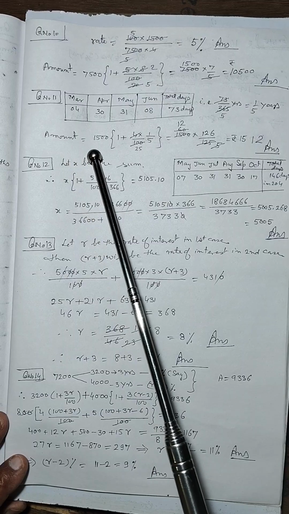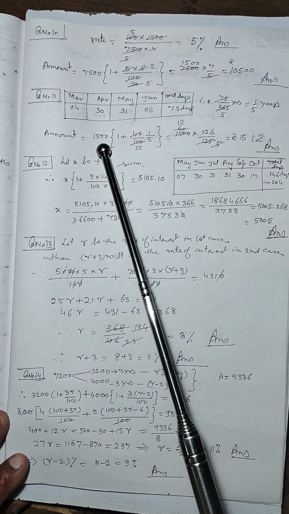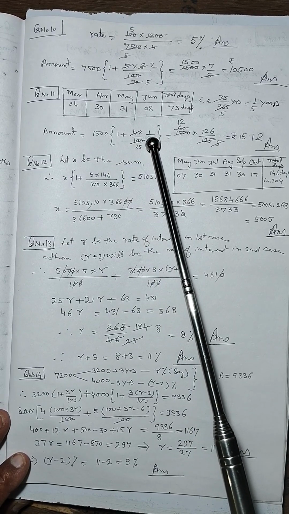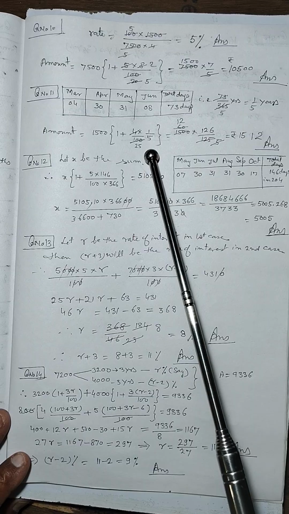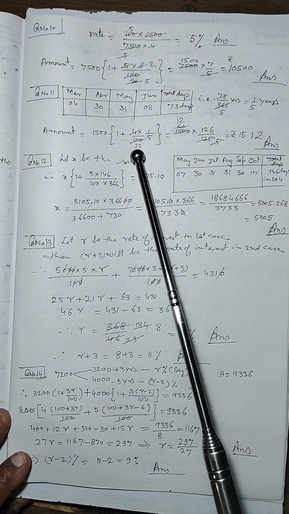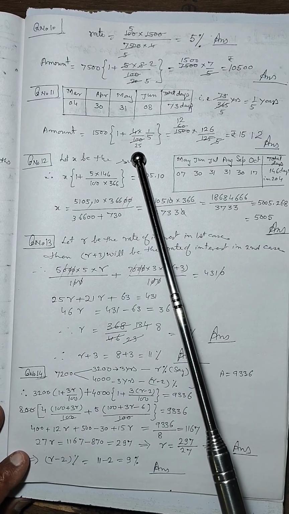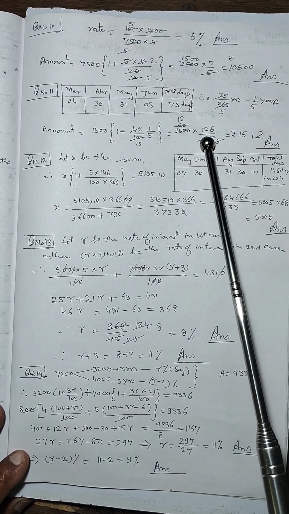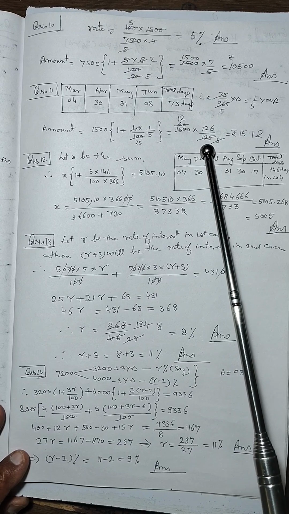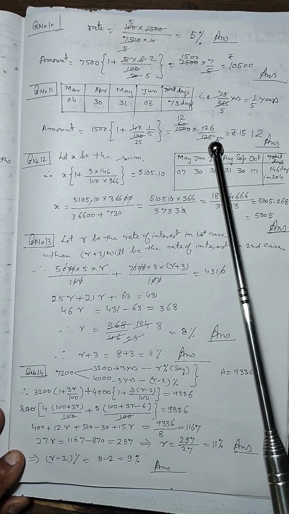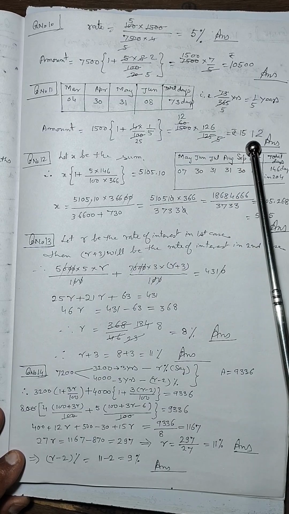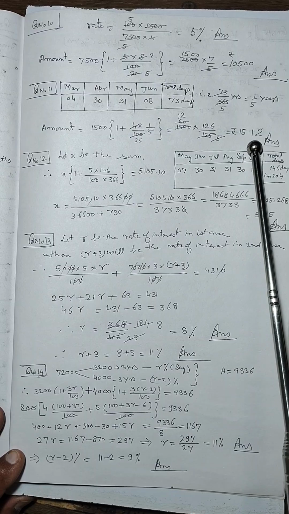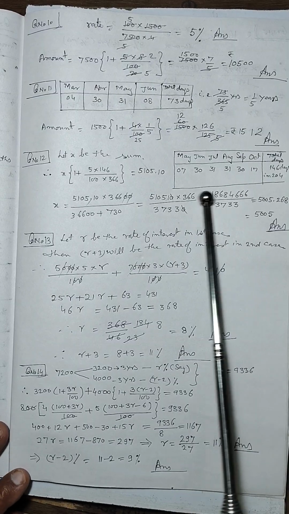So amount will be equal to 1,500 outside of the bracket, inside 1 plus 4 by 100 into 1 by 5 time. So इसको सॉल्व किया हमने, 4 से डिवाइड किया 100 को, we got here 25, 5 जा 125. इसको सॉल्व कर दिया, इम्प्रॉपर फ्रैक्शन में बदल दिया, तो we got it, that is rupees 1,512. That will be the amount. 1,512 will be our amount. Now come to the question number 12.